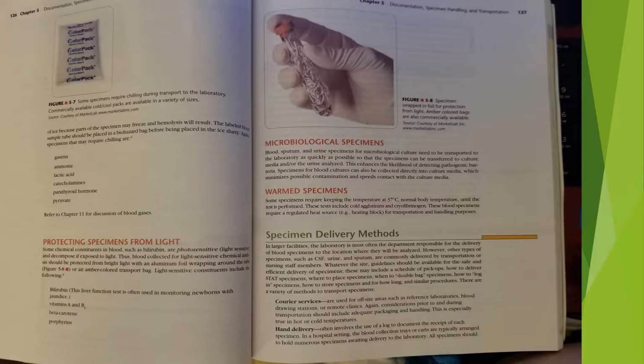Some specimens require the temperature at 37 degrees Celsius or normal body temperature until the test is performed. These tests include cold agglutinins and cryofibrinogen. These blood specimens require a regulated heat source, such as a heating block, for transportation and handling purposes.